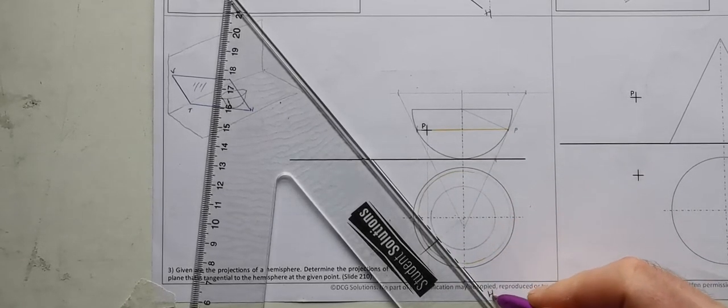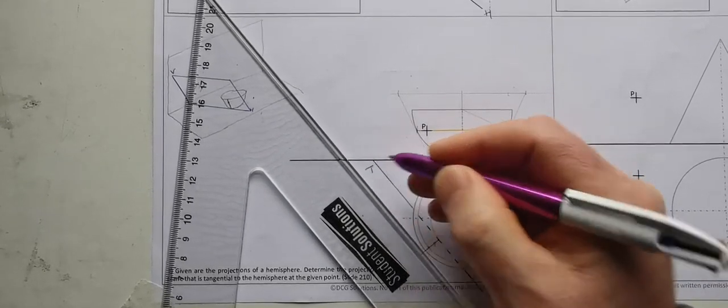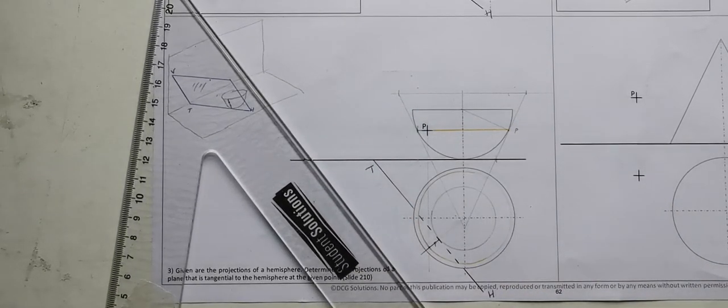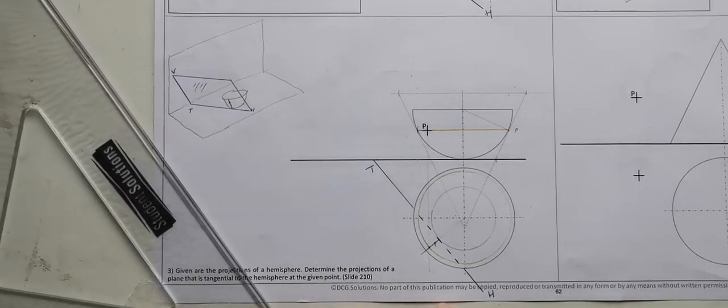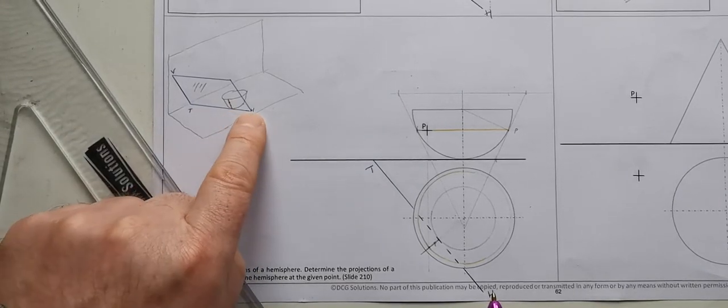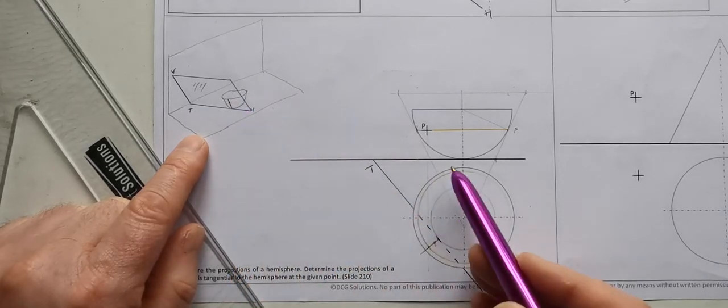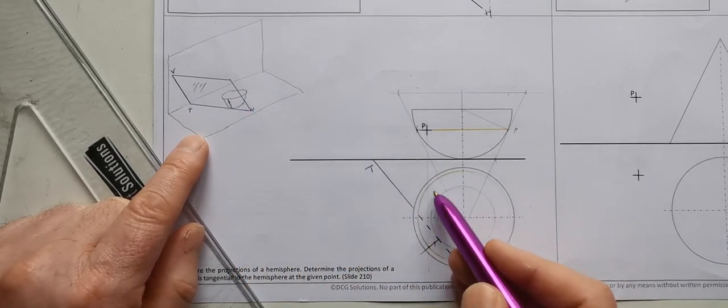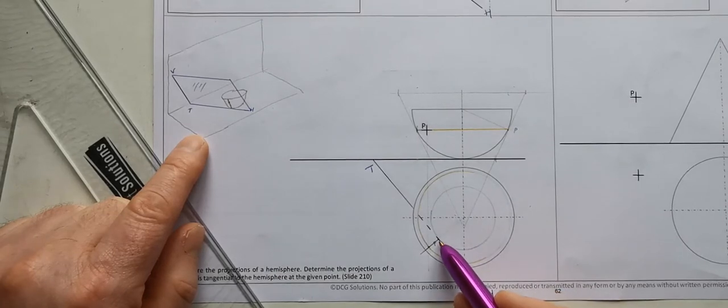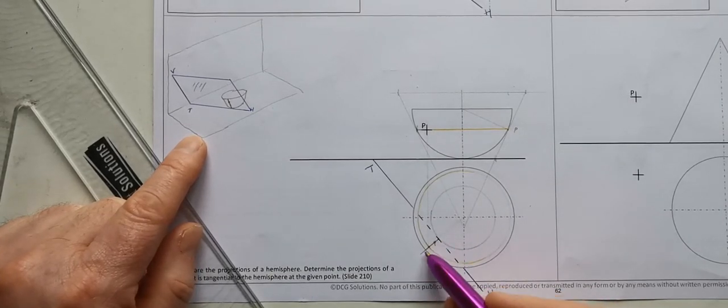So that's my horizontal trace. And our problem here now is how do we find our next problem, I guess. So again there, just note that the horizontal trace is a tangent to the base circle here, which is this circle. So it's a tangent to that, perpendicular to that line.